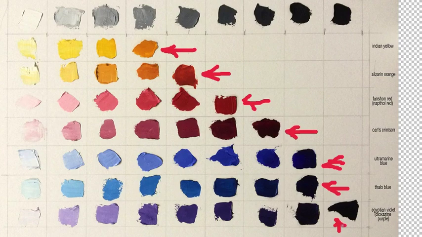For example, to lighten the fanchon red, which is right here on our colors chart, you can add Indian yellow to it, and it's going to lighten it and maintain its intensity. Whereas if you add white to it, as you can see here, it's going to begin to dull.